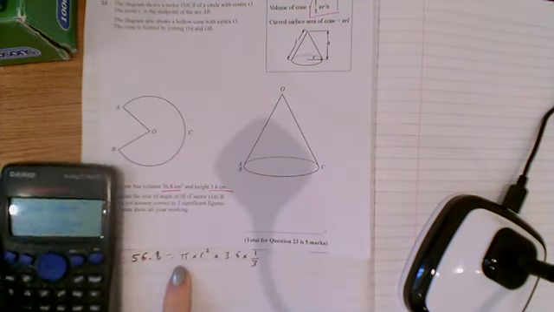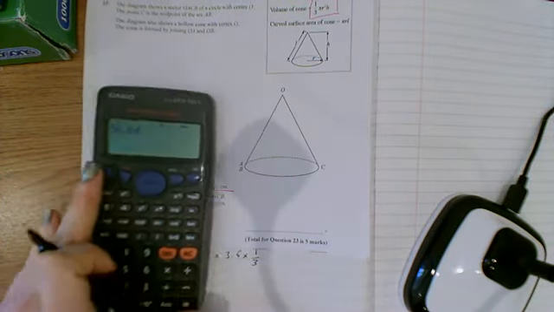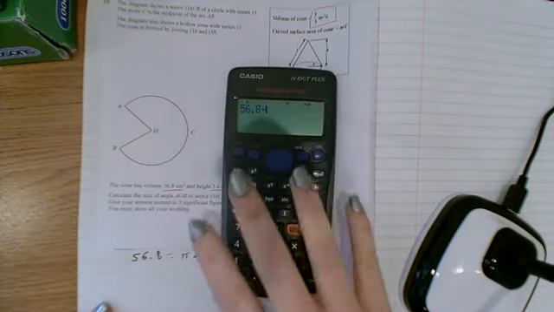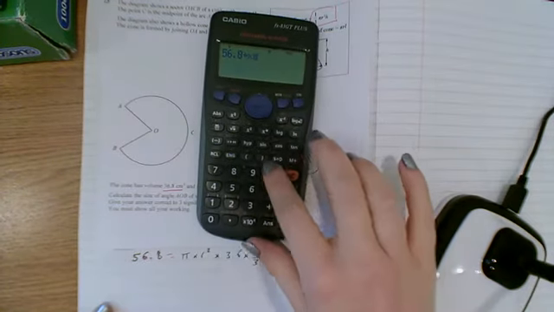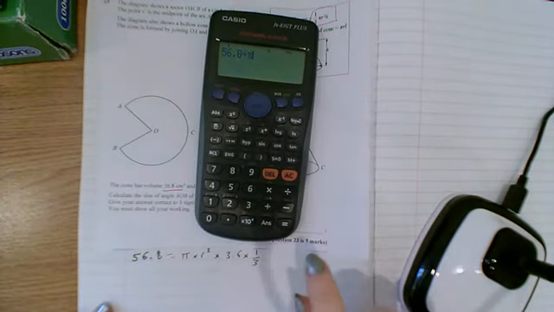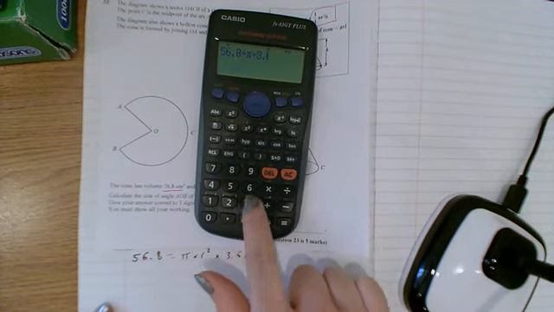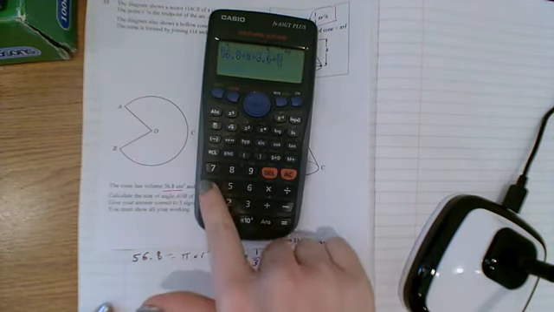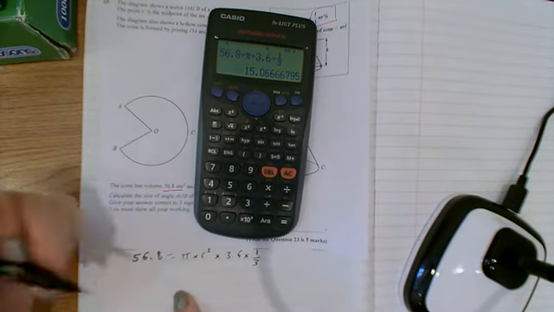To do that, I'm going to do 56.8, and I'm going to divide it by 3.6, and I'm going to divide it by 1/3, which gives me this.